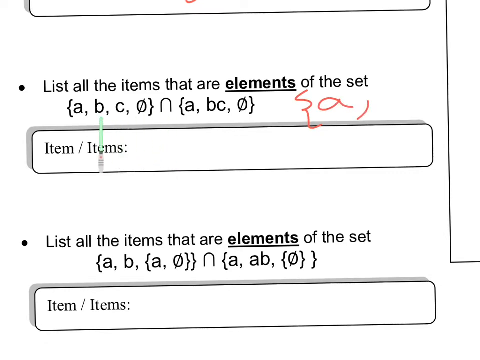And B is in here, but there's no plain old B in here, right? C is in here, but no plain old C, right? There's BC, but that's different. That's the string BC, which is very different from a B and a C. And then inside of our bigger set, there is also the empty set. And look, it's over here too, the empty set. So the empty set is in fact in the intersection here. And that's pretty much it.